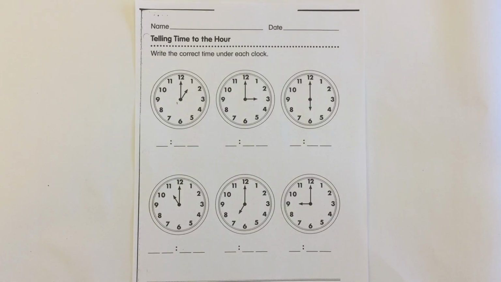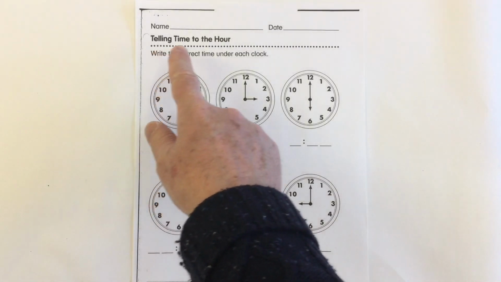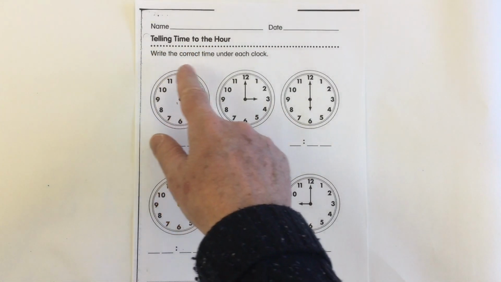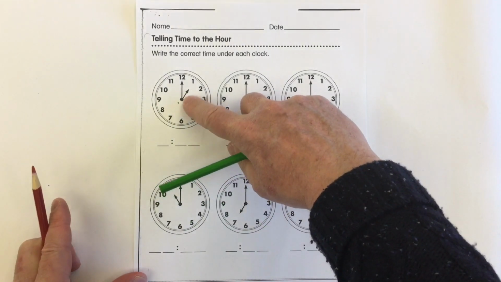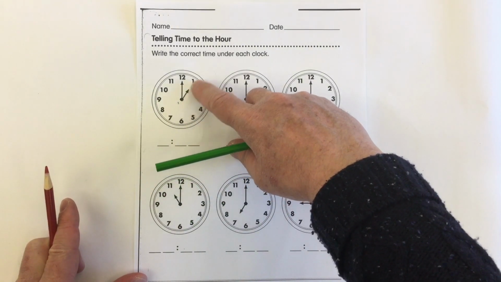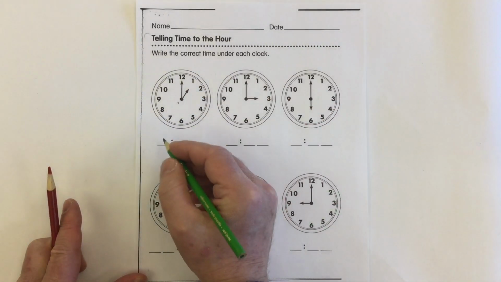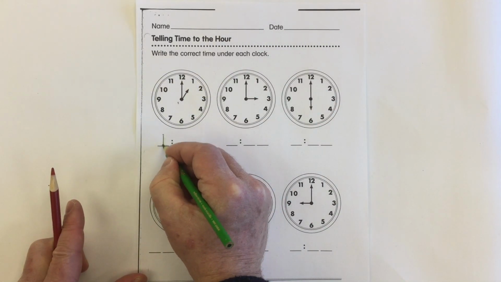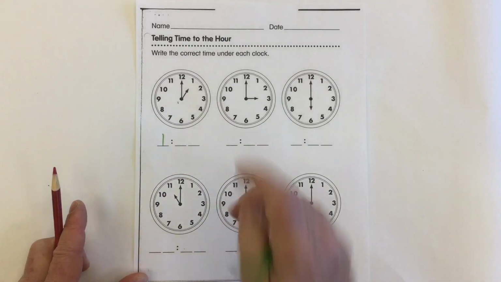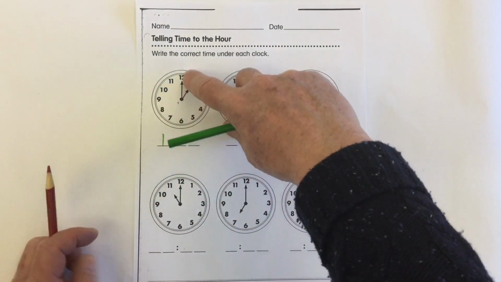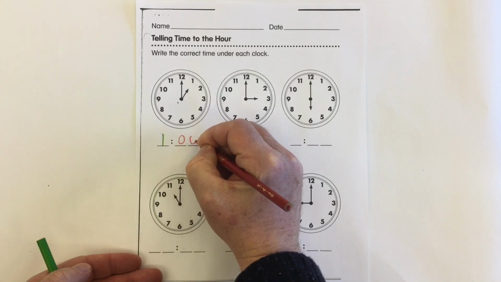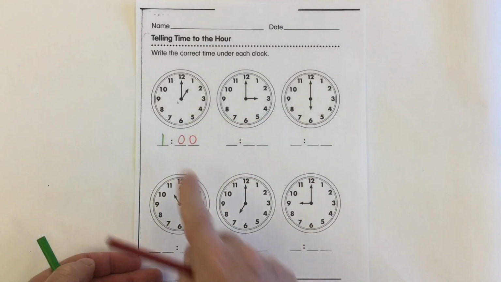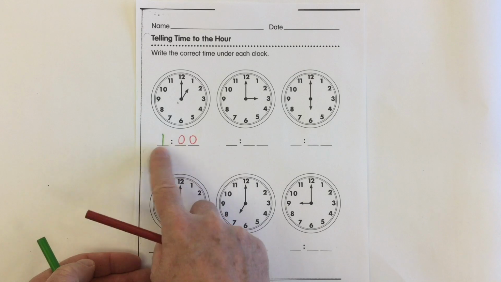Here we have a worksheet on telling time, and it says, telling time to the hour. Write the correct time under each clock. Well, what we want to do is look at where the shorthand or hour hand is pointing to. This one is pointing to the 1. So right here in the front, we write 1. Whenever the hand is pointing up to the 12, it's actually telling us it's 0, 0 minutes. So we would say this clock is showing 1 o'clock.